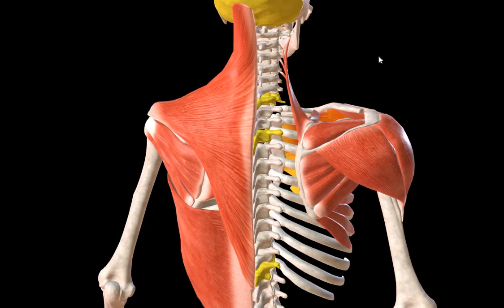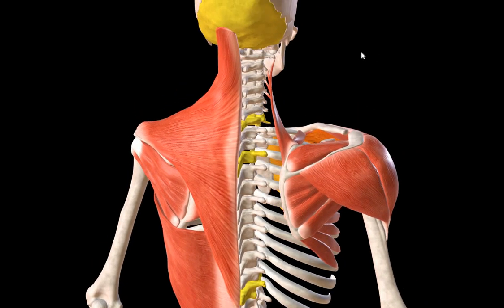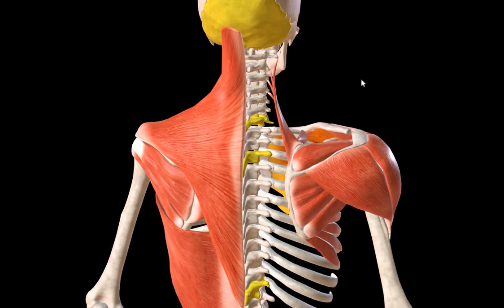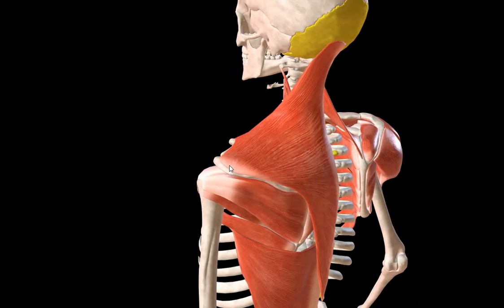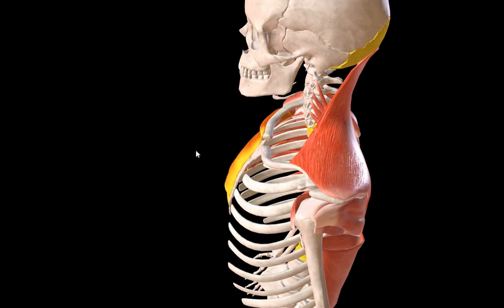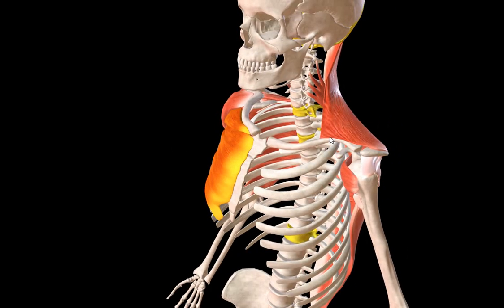You can see I've highlighted here on the spine at the base of the skull where the trapezius fibers begin and end. Now the muscle attaches to the occipital bone, then the spinous process of every vertebra all the way down to the T12 here, the 12th thoracic vertebra. But it also attaches to the spine of the scapula, and if we look around the front here, the clavicle just here.